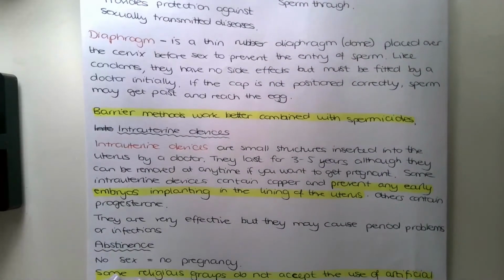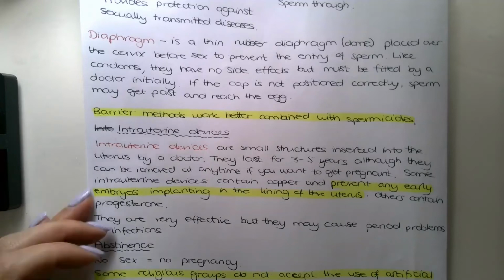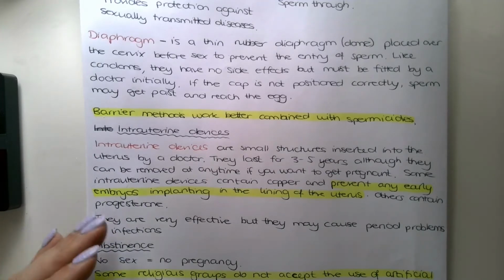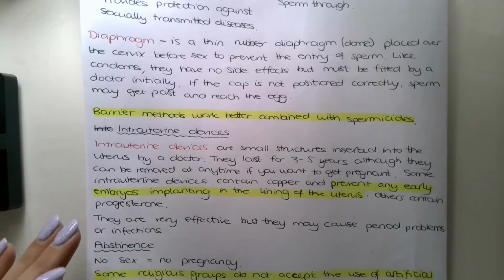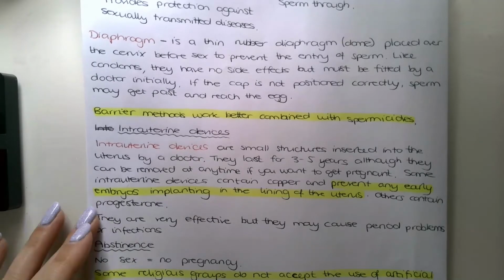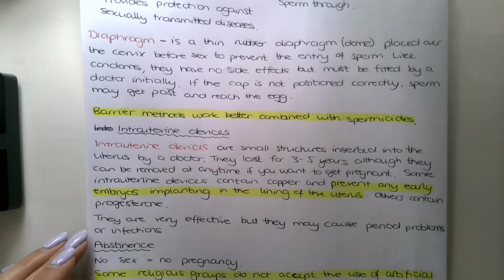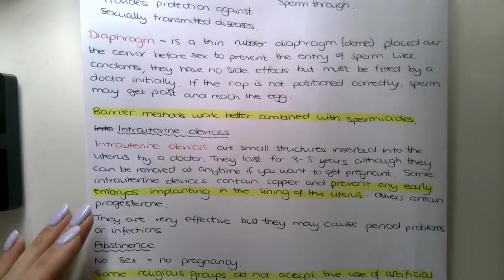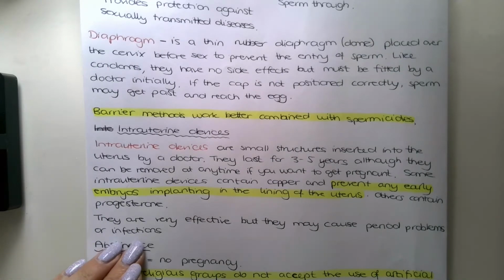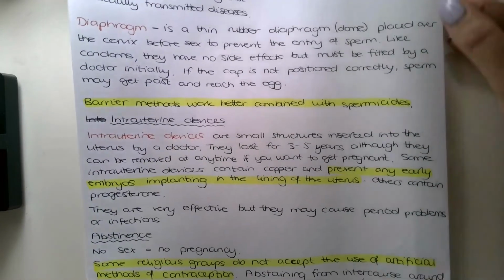The next one, intrauterine devices. Intrauterine devices are small structures inserted into the uterus by a doctor. They last for 3 to 5 years, although they can be removed at any time if you want to get pregnant. Some intrauterine devices contain copper and prevent early embryos implanting in the lining of the uterus. If the embryo is not implanted, it cannot develop. Others contain progesterone, and you know what progesterone does from previous videos, and what it inhibits the release of. These methods are very effective but may cause period problems and infections. Even though they're really good at doing their job, they may cause infection and period problems. I've got a couple more to talk about.